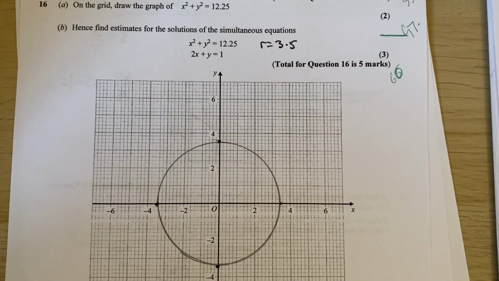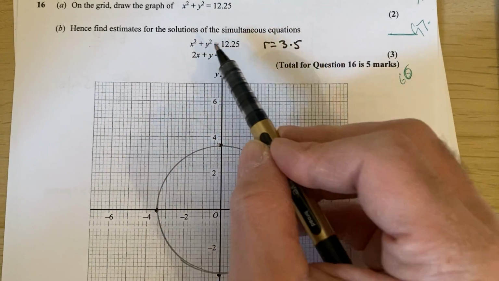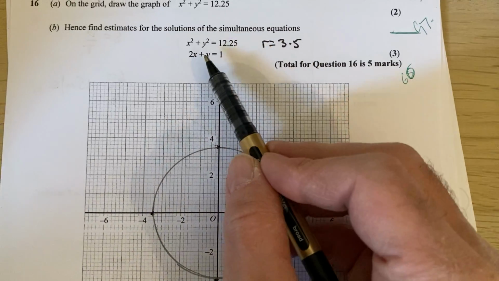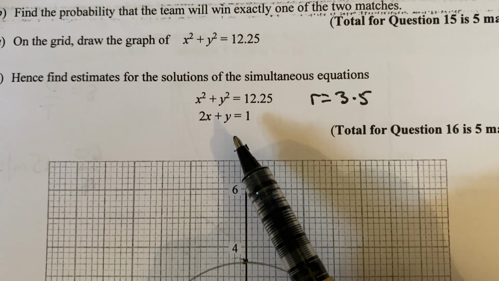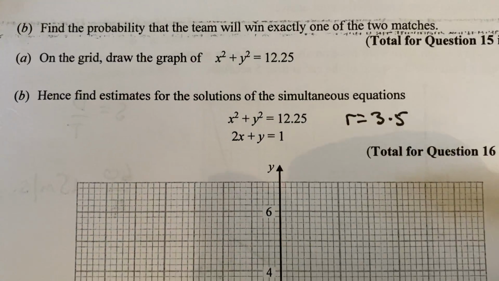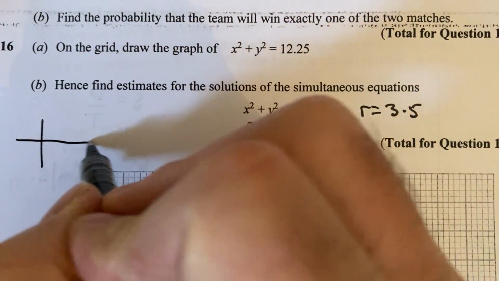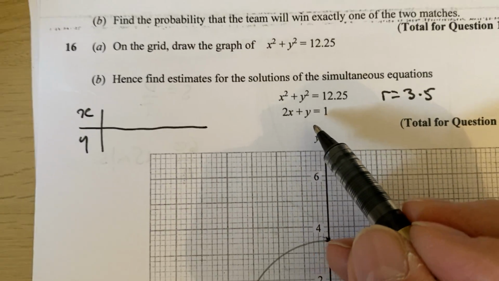Hence, find estimates for the solutions, plural, of the simultaneous equations, where these two functions meet. So I need to also draw this one here, 2x plus y equals 1. I'm going to do it by looking at 3 points just to make sure I've got it right. I'm going to choose 3 points, and I'm going to be very clever about the points I choose.